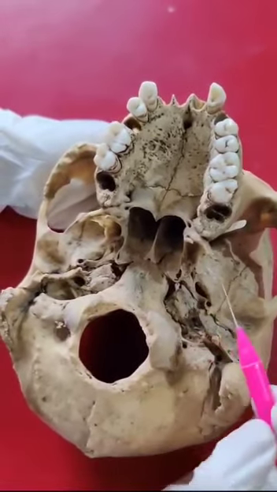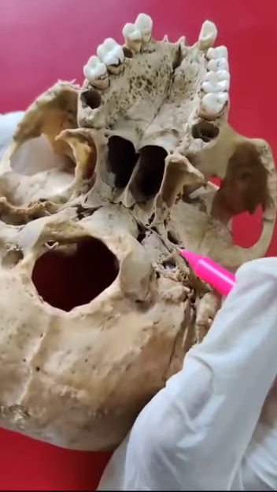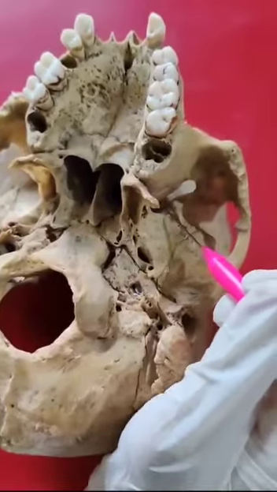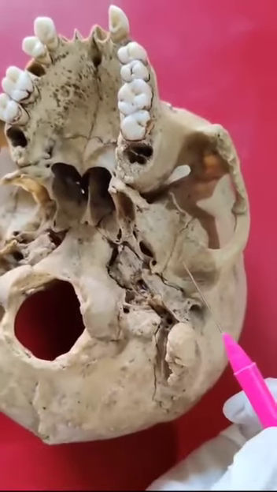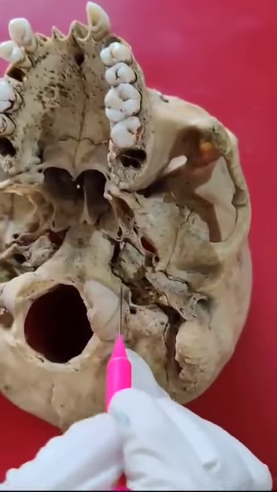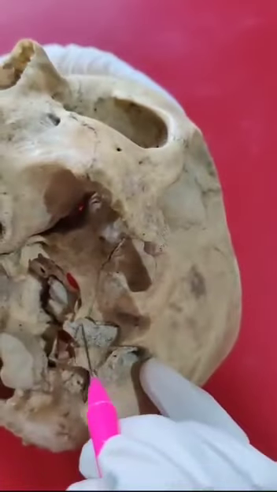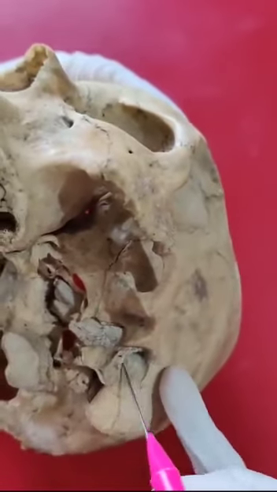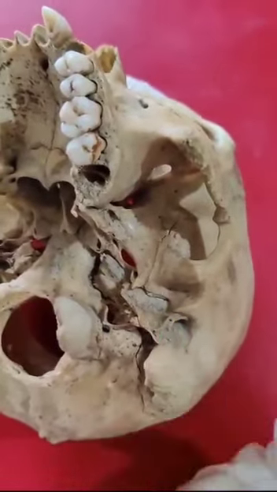Now the sphenoid bone has two parts. This is called the pterygoid process. This is the greater wing of the sphenoid over here. And now we have three parts of the temporal bone also. This is the inferior aspect of the petrous part of the temporal bone. This triangular piece of bone is the tympanic plate. And over here, this is the squamous part of the temporal bone.